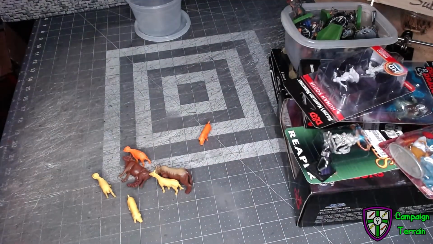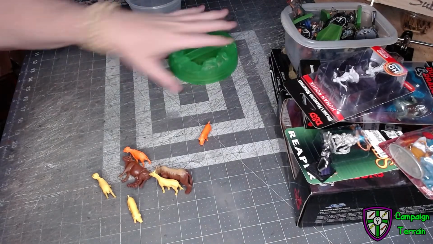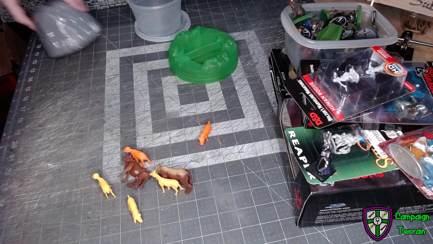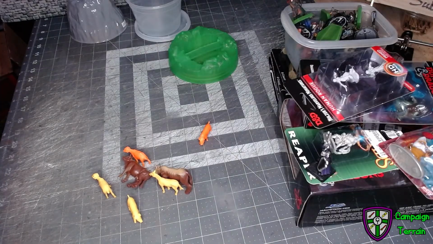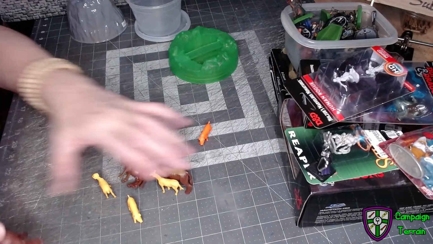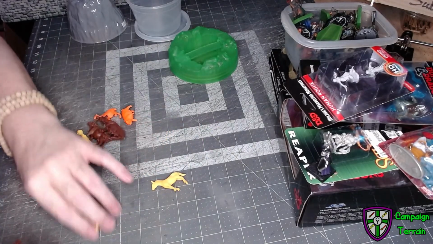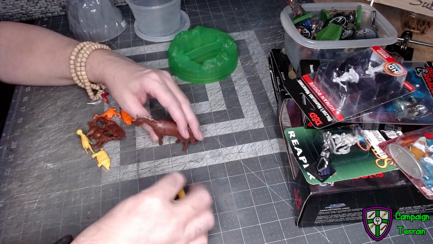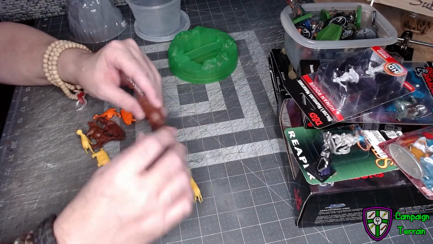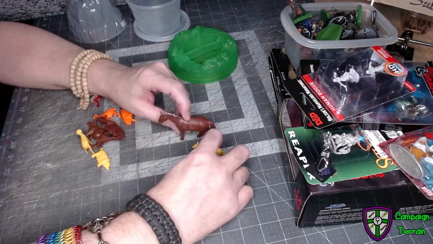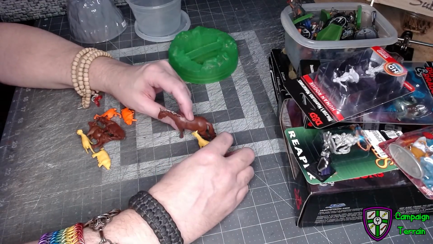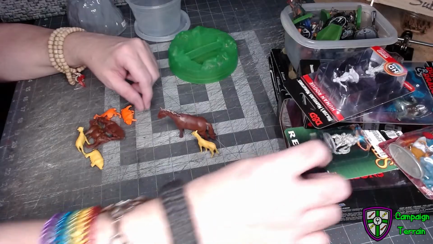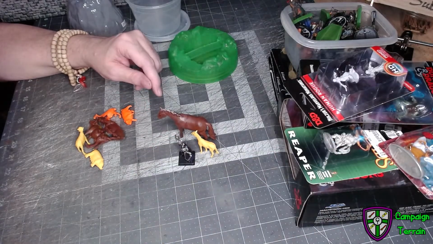Here's where it gets weird. Here are other horses from the same set. Now this is dollar store, discount store kind of scale, so we're not expecting much. But these two both came out of the same package compared to that guy.